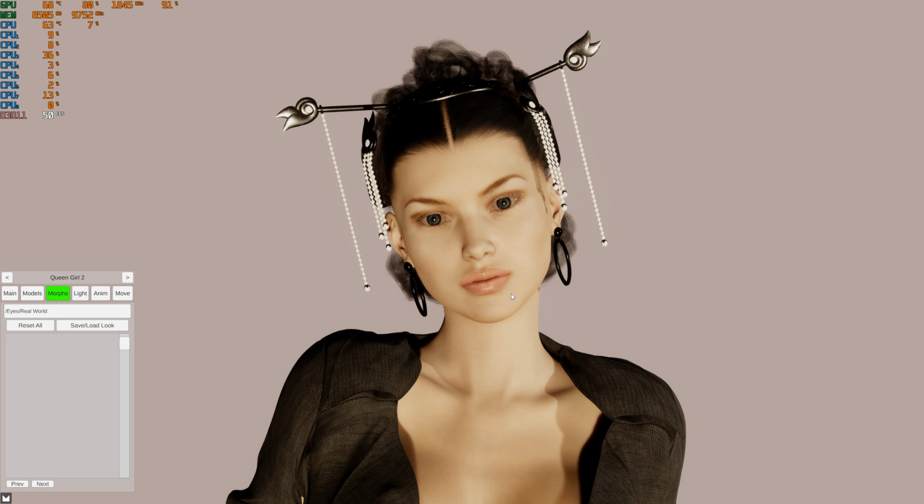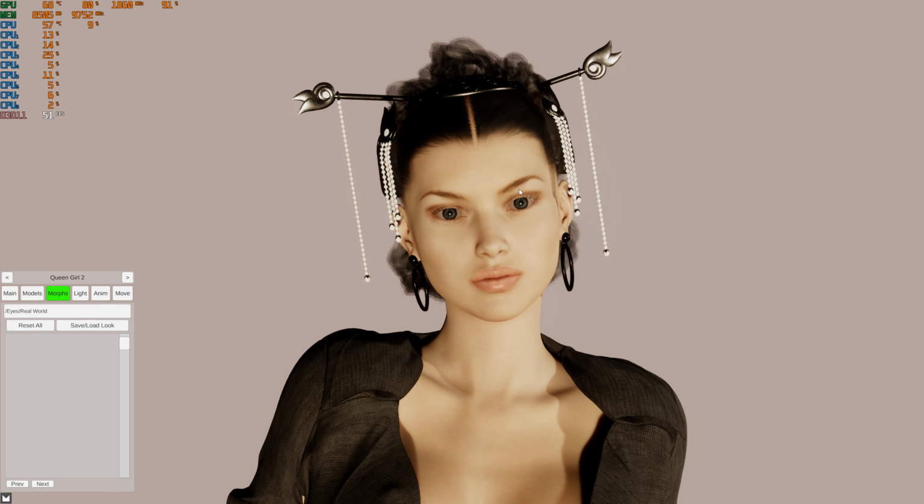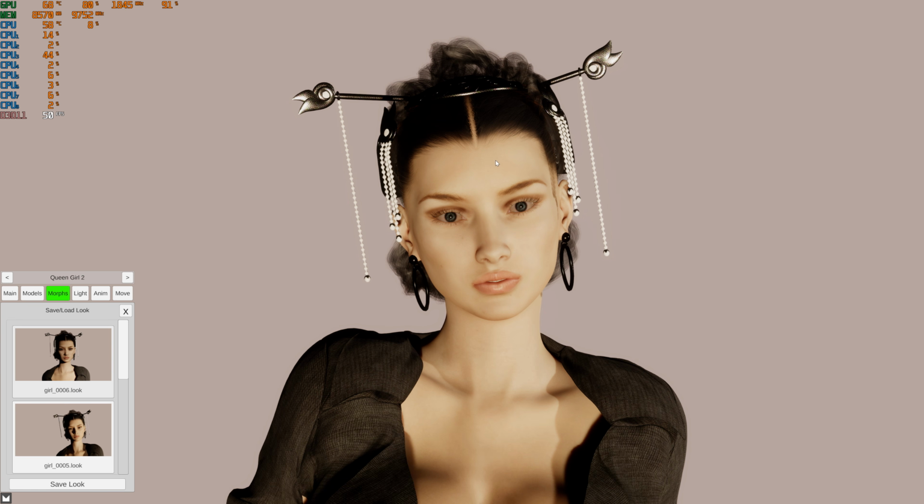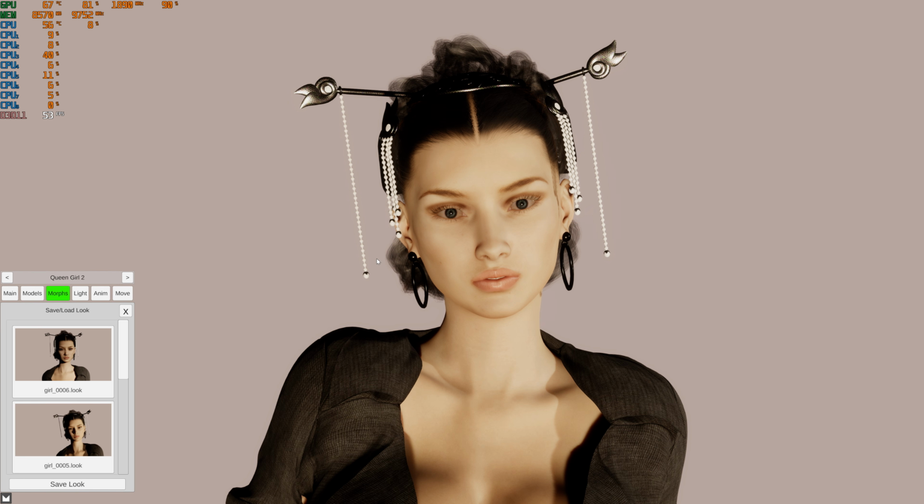So you can reset. If I go back to the main, go to morphs, reset all. So that's the basic default model that you'll start off with. And notice the eyebrow angle. And obviously then I go back to my morphs, save look, and then just load my look, and there's the look of my character with a few basic edits. Anyway, that's something that I've covered in another video.